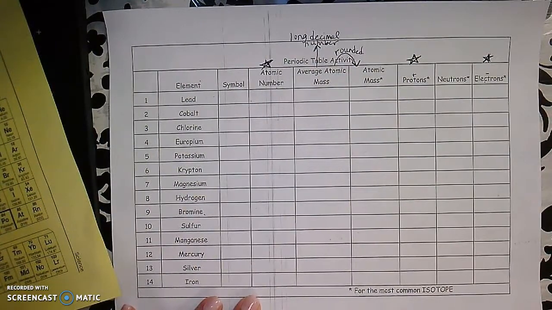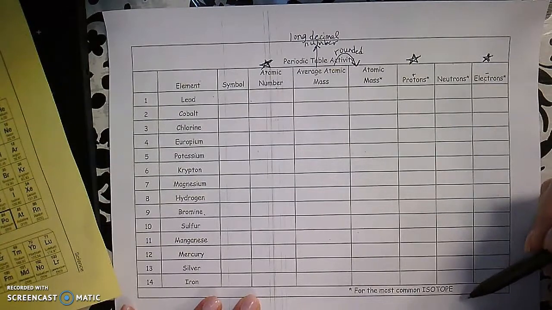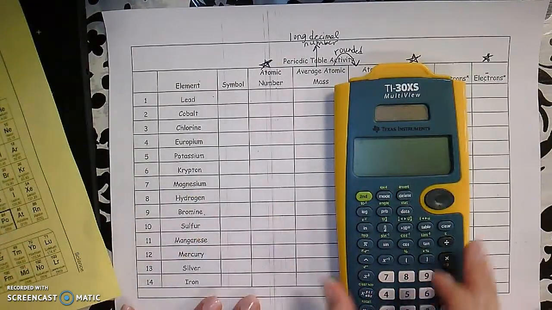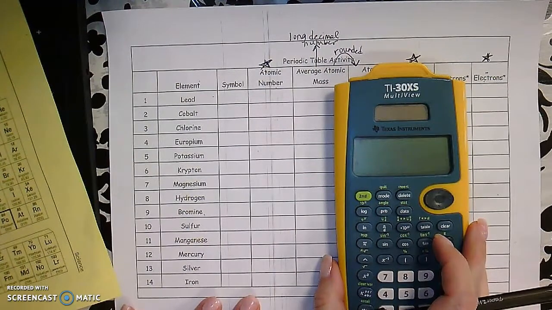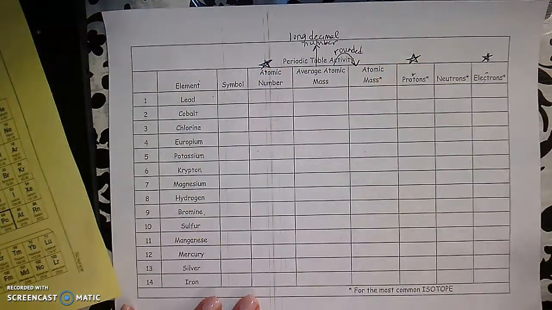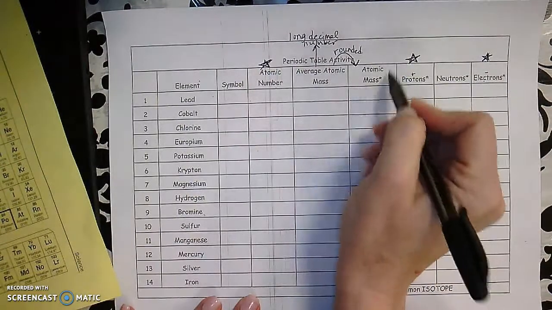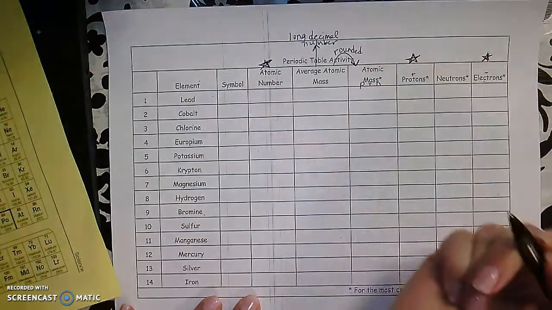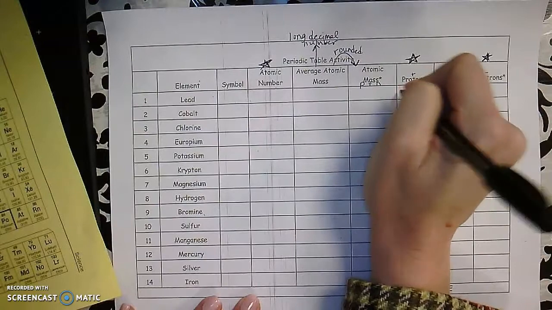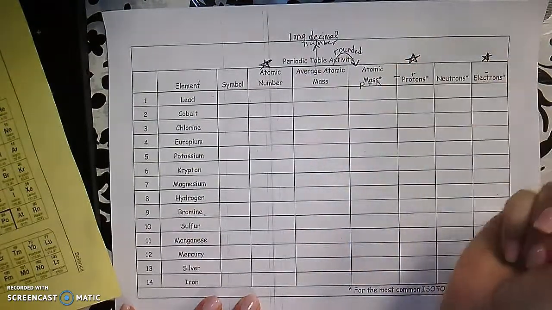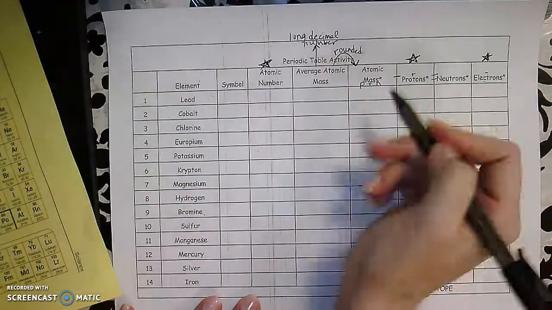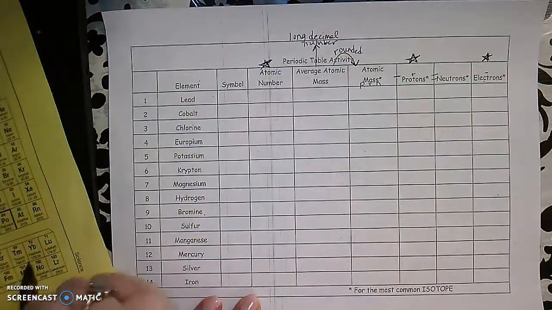Now last we have to find this column, those old nuisance neutrons. And they are a nuisance because we have to subtract. And oftentimes with these bigger elements, that's going to require a calculator unless you're really good at doing math in your head. So to find the nuisance neutrons, we would take our atomic mass, because remember, the atomic mass is really protons plus neutrons, the mass of the atom. And we're going to take that number and subtract the protons, and that would give me the neutrons. So the atomic mass minus protons equals neutrons.